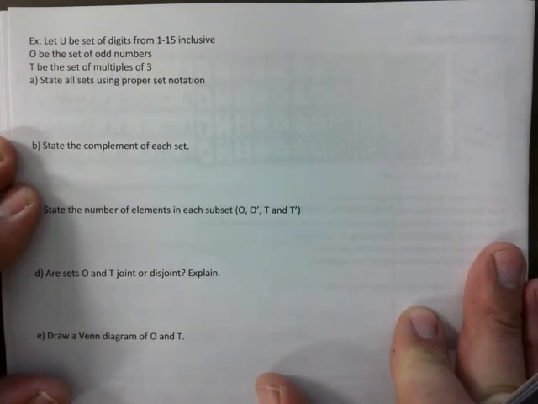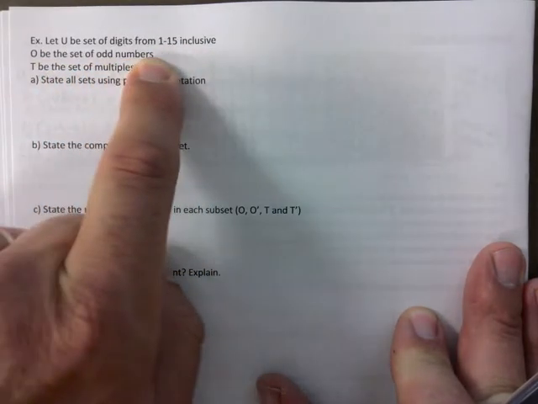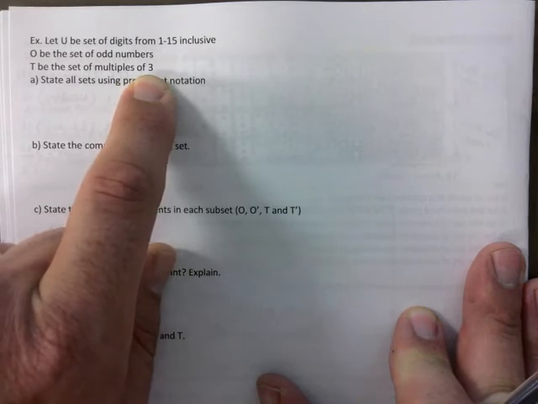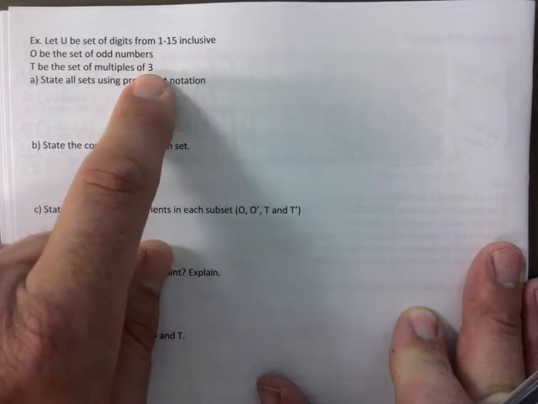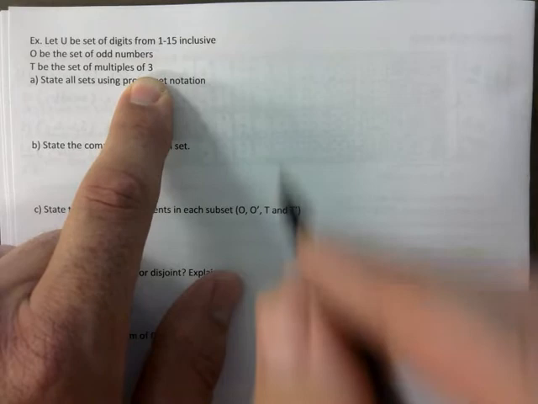I think the example is straightforward, but I'm just going to focus in on the little details. Okay. So let U be the set of digits from 1 to 15 inclusive. O the set of odd numbers. T the set of multiples of 3. You know what multiples would be of any number, right? You start with that number and then you go up by that number. Does that make sense? So if multiples of 10, then it's 10, 20, 30. I think you get the point.